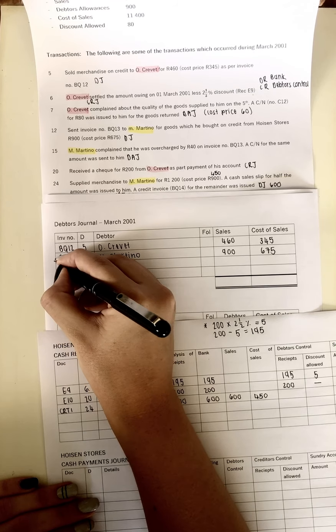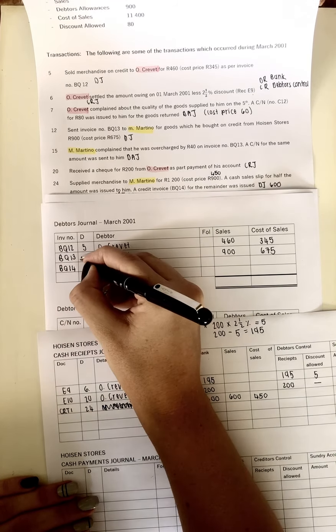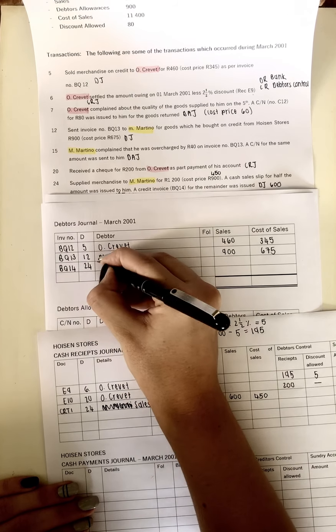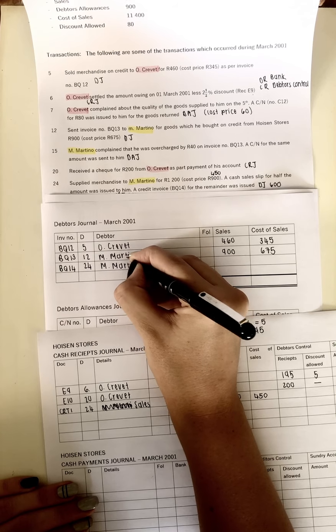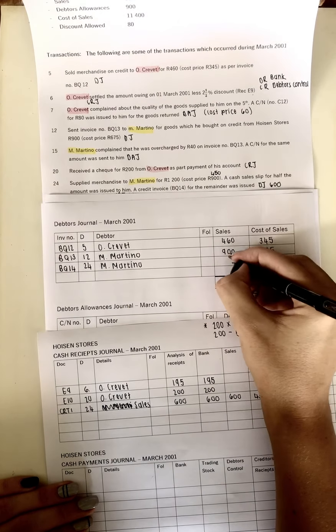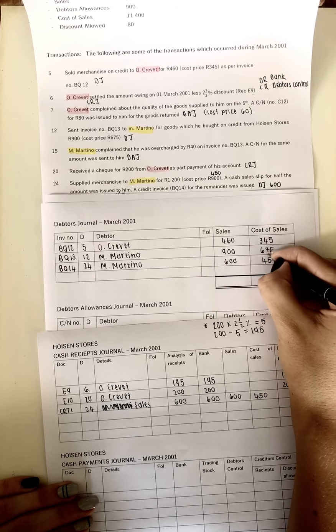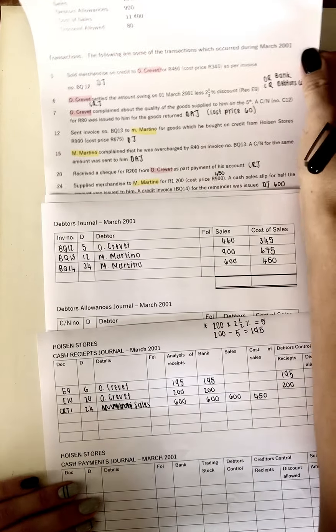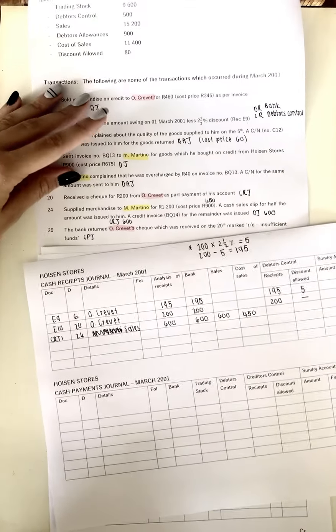This will be BQ14. It does tell us, but we can also assume it goes in order. 24th, M Martino. My sales is 600 and my cost of sales is 450. Okay, let's look at the next one.